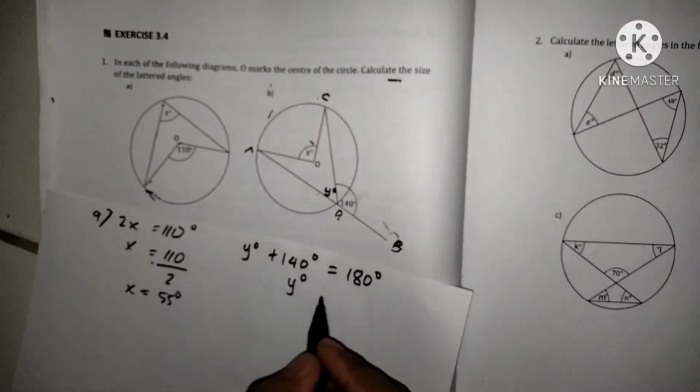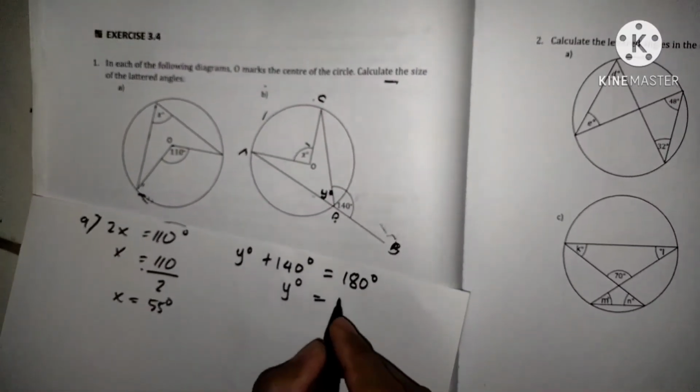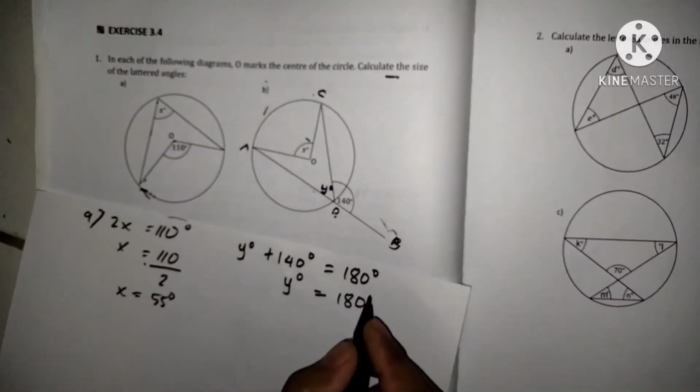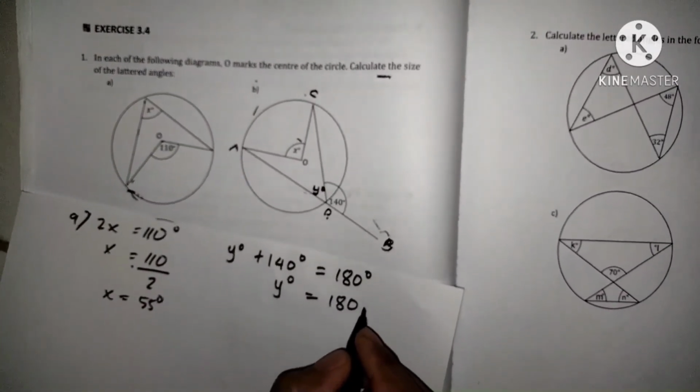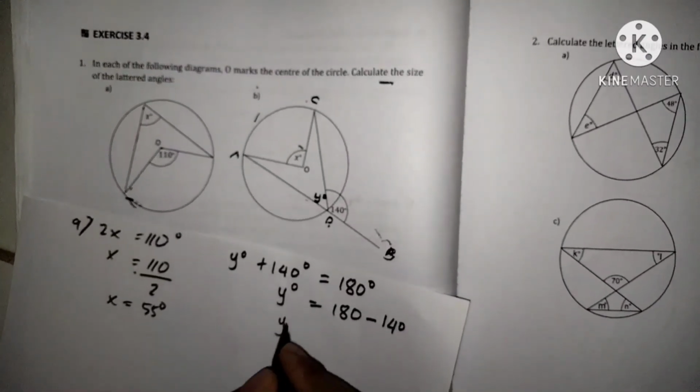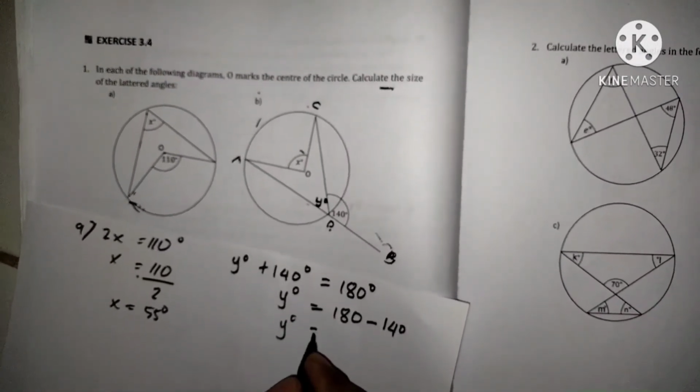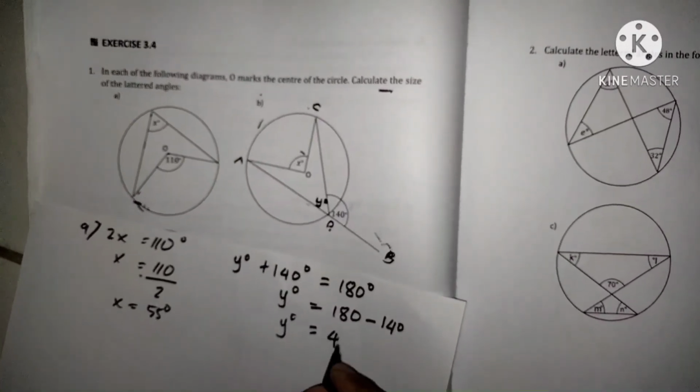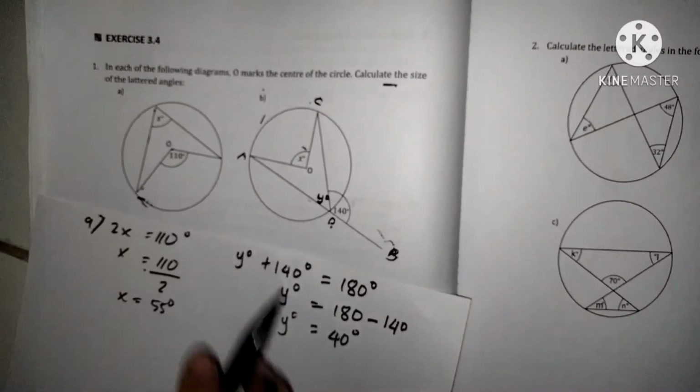And then y degrees is 180 minus 140, and y degrees equals 40 degrees.